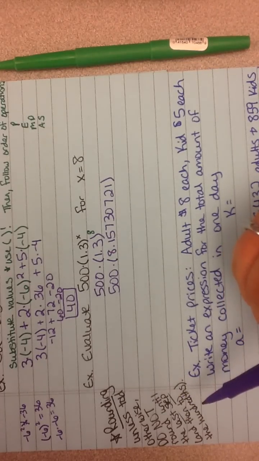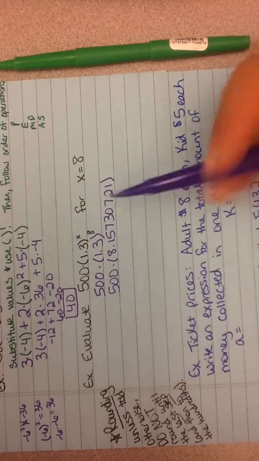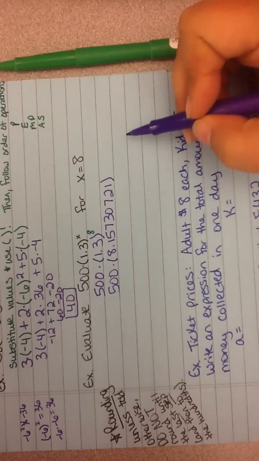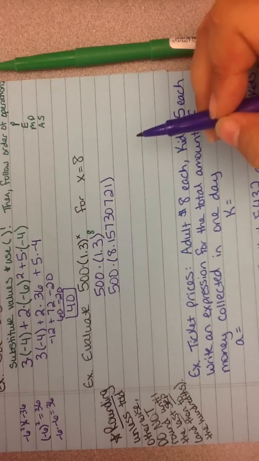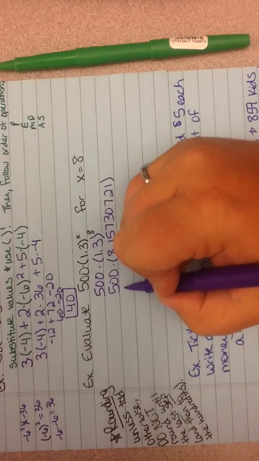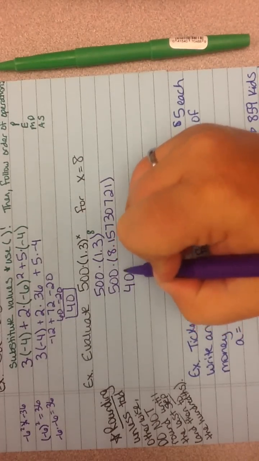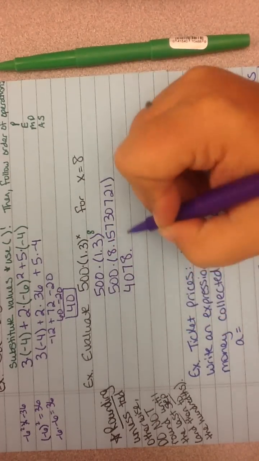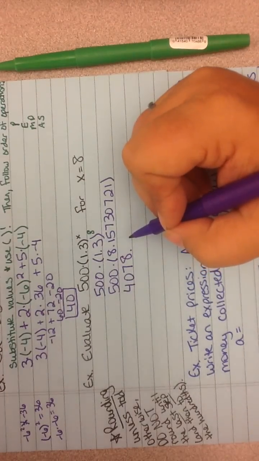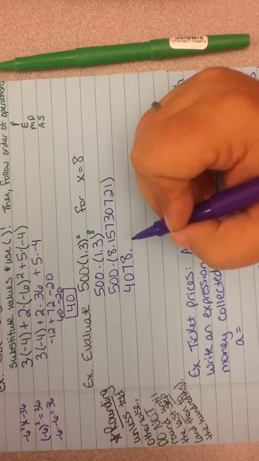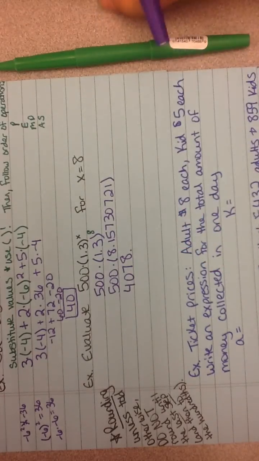And then round to the hundredths, but in MathExcel there will be light blue writing that will tell you what to round to. Make sure you read it. If you don't read it, and you're rounding to the incorrect place value, you still will have your answer wrong, even though you might be right, you're just rounding incorrectly.